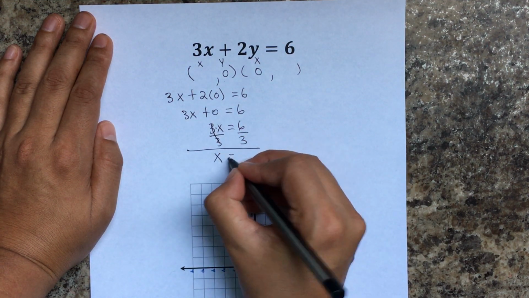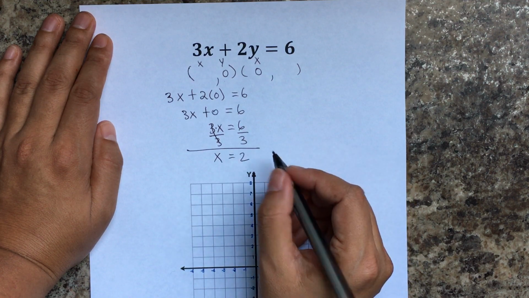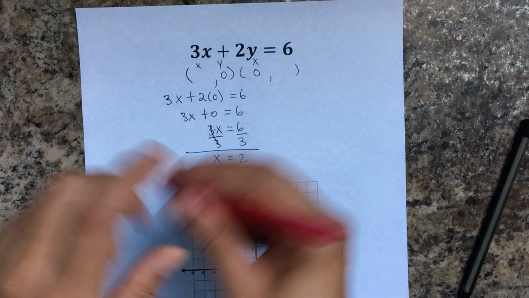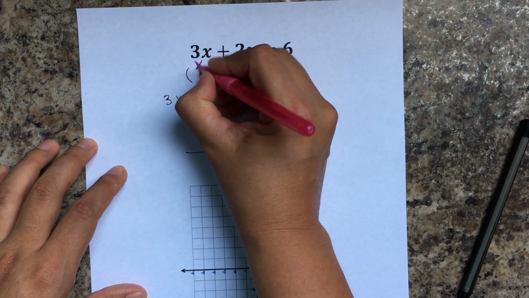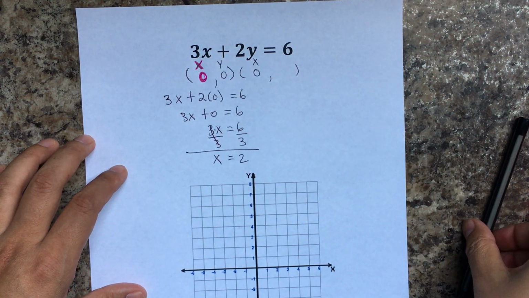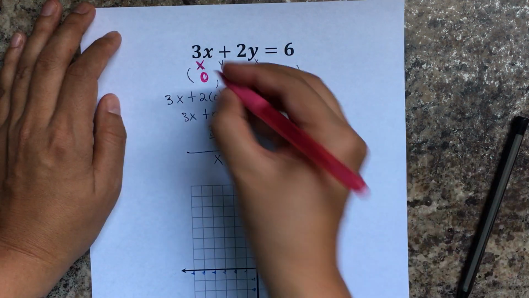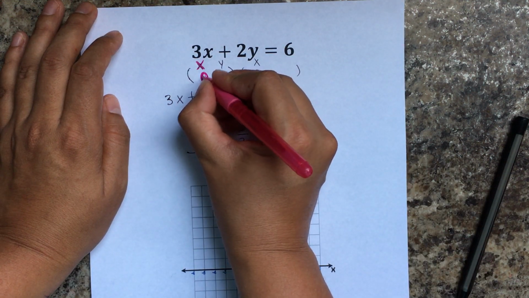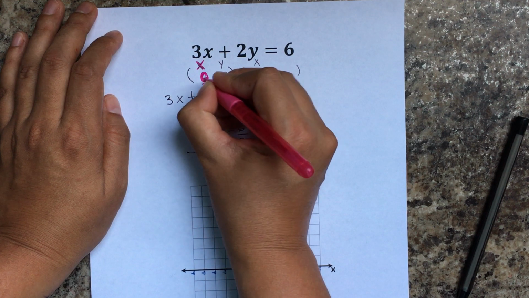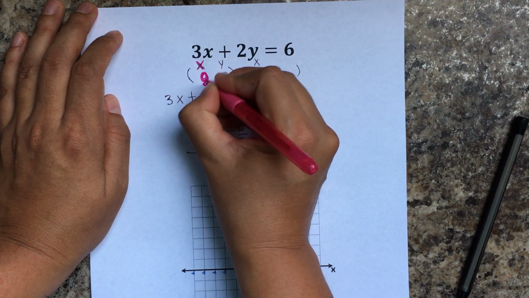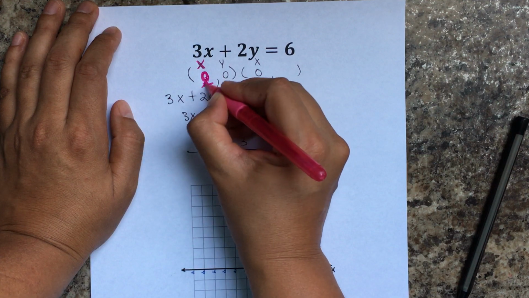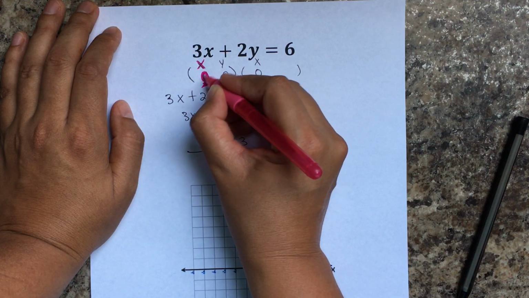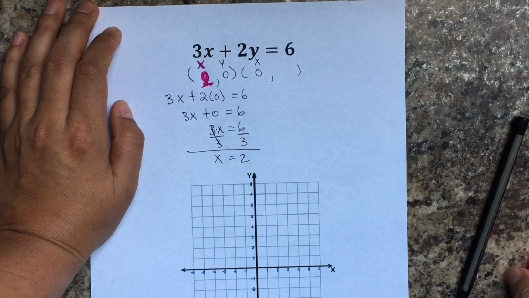So x equals 2. Okay, so now I have the first point, which is my x-intercept. Oops, why did I put 0? Sorry about that. This should be 2. Oh, that doesn't look nice, and my whiteout is lost. Okay, this is 2, 0. Now I'm going to do the other one.